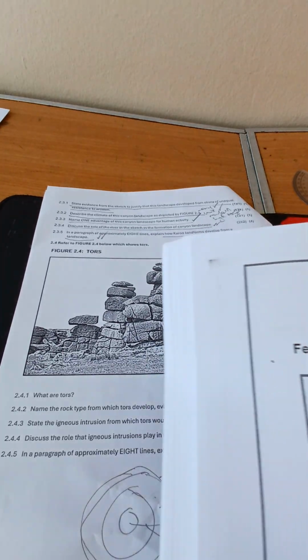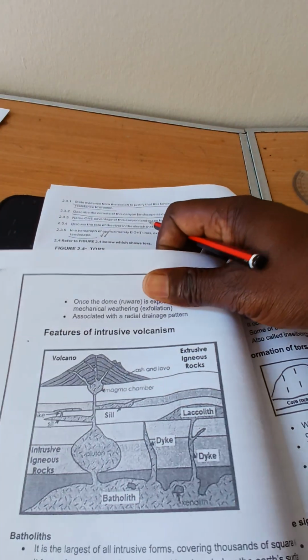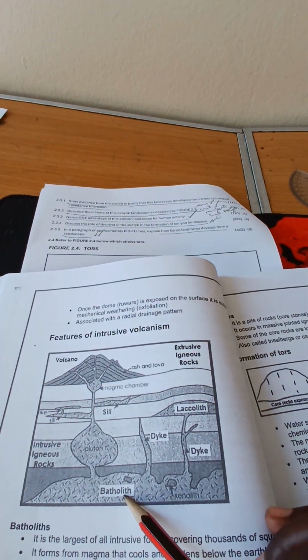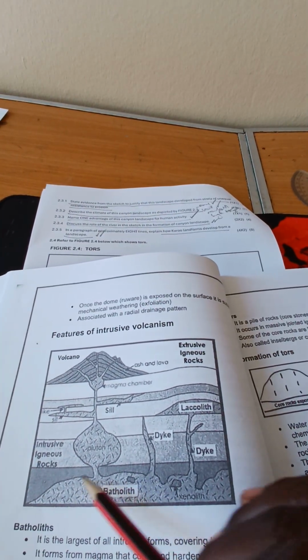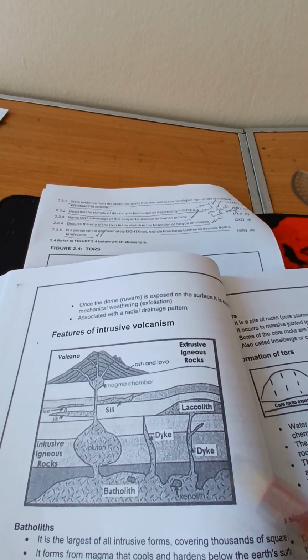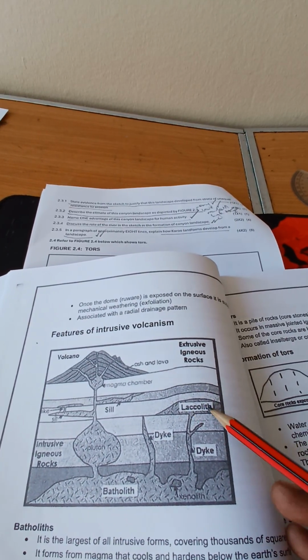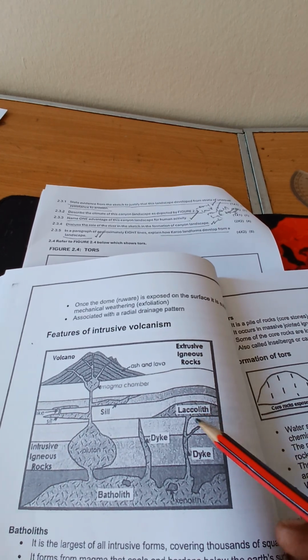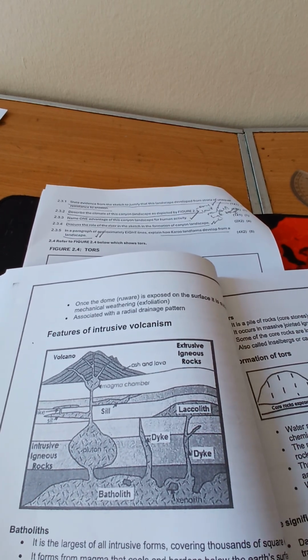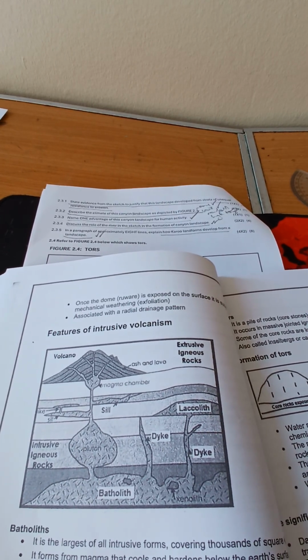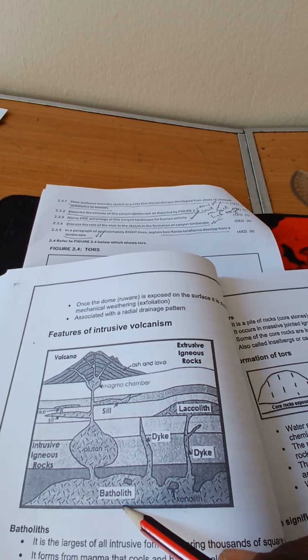Of course, for the intrusive features, that's when we talk about things such as your batholith. This is how it looks. From the batholith, we can end up having different kinds of landforms. This is when we end up having things like this laccolith. We can also end up having landforms like your granite domes as well. The same applies from your batholith.